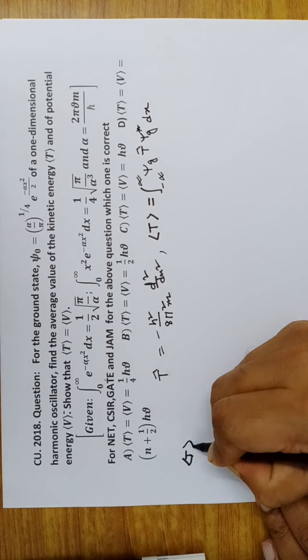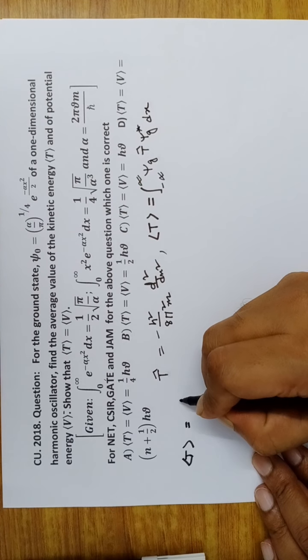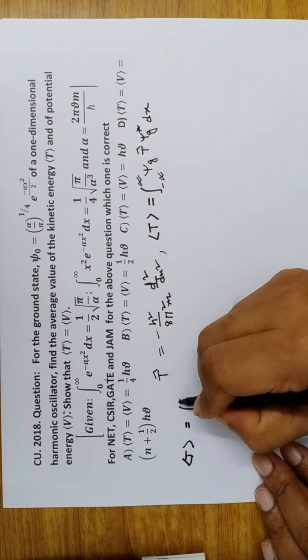T average equals the integral from minus infinity to plus infinity.